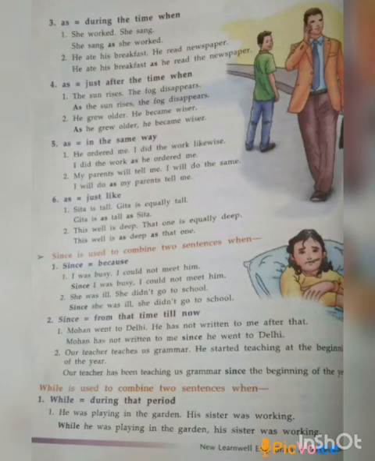Both the words are the same. And second, since is equal to from that time till now. So how should you use it? Mohan went to Delhi. He has not written to me after that. Here you can write: Mohan has not written to me since he went to Delhi. So understand the difference between the first and the second sentence. The second one is correct, maybe. It is only aptly giving the meaning.